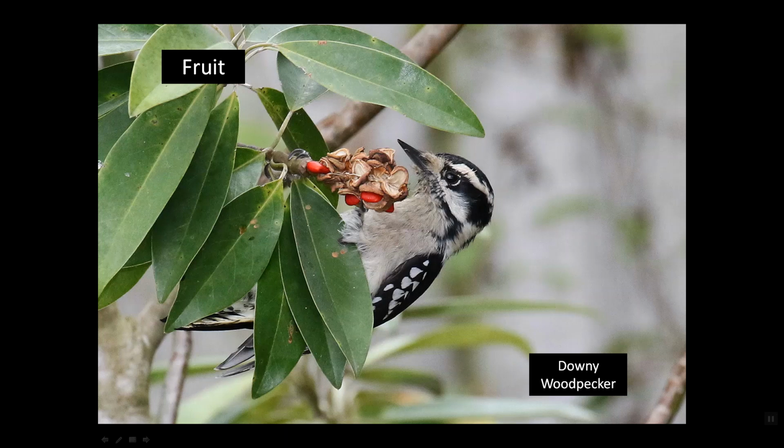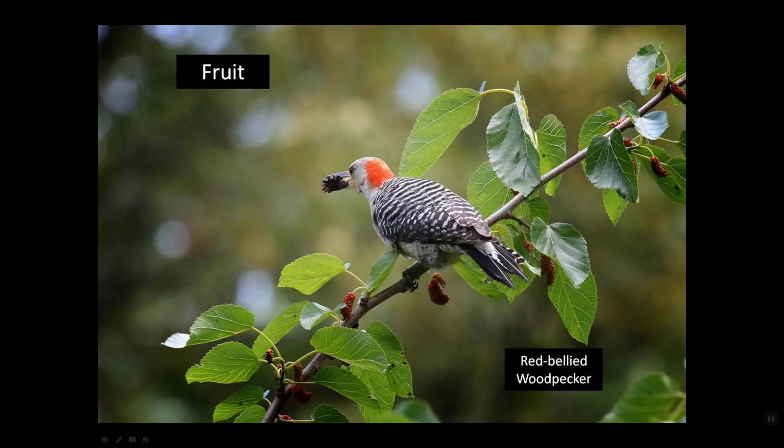But woodpeckers also like fruit, natural fruit. This is the fruit on a sweet bay magnolia. It ripens in late August, early September. And as those seed heads pop open, many birds find that fruit attractive, including the woodpeckers. In the spring, late May, early June, when our mulberries ripen, the woodpeckers come to that as well. In fact, I'm pretty sure this red-bellied woodpecker was taking mulberries to her nestlings.